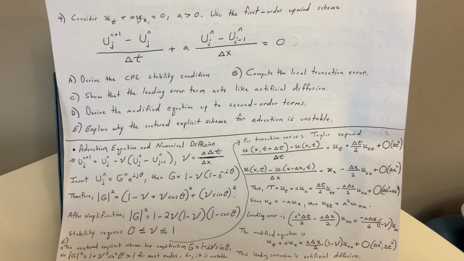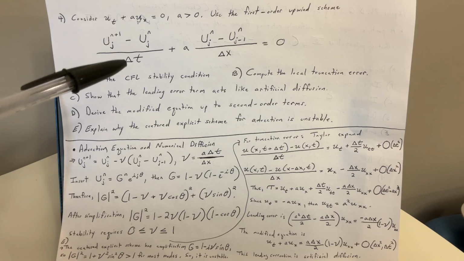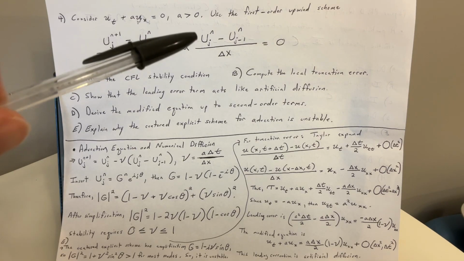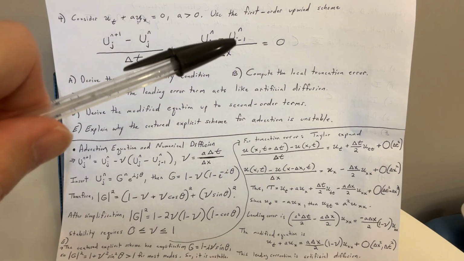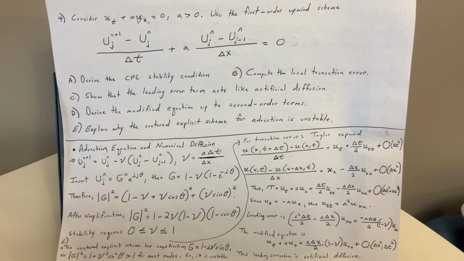Okay, so part two, starting off with number four for the numerical methods for partial differential equations practice final exam. Consider u_t + a u_x = 0, where a is greater than 0. Use the first order upwind scheme: (u_j^{n+1} - u_j^n)/Δt + a (u_j^n - u_{j-1}^n)/Δx = 0.